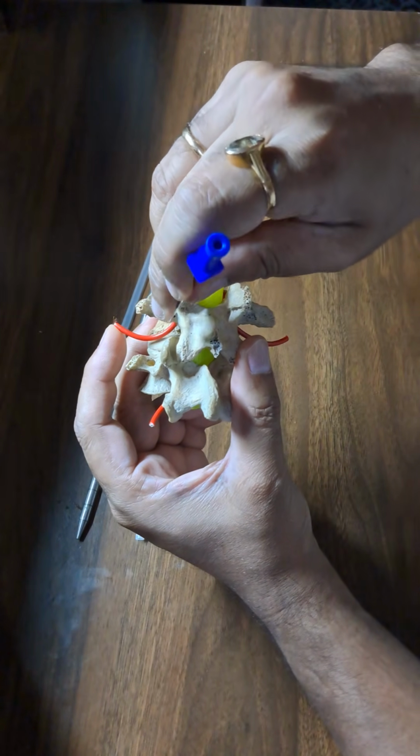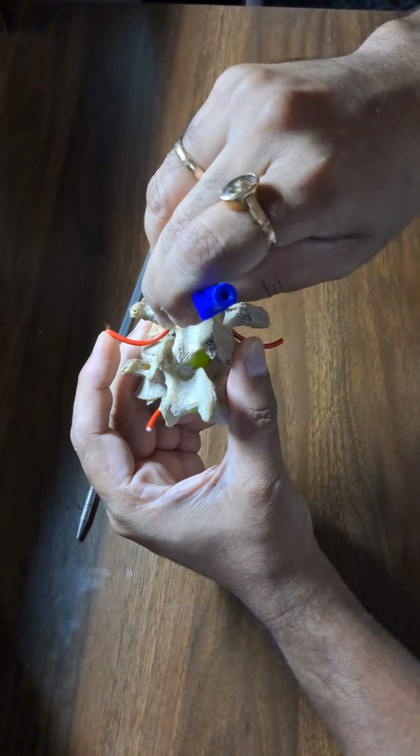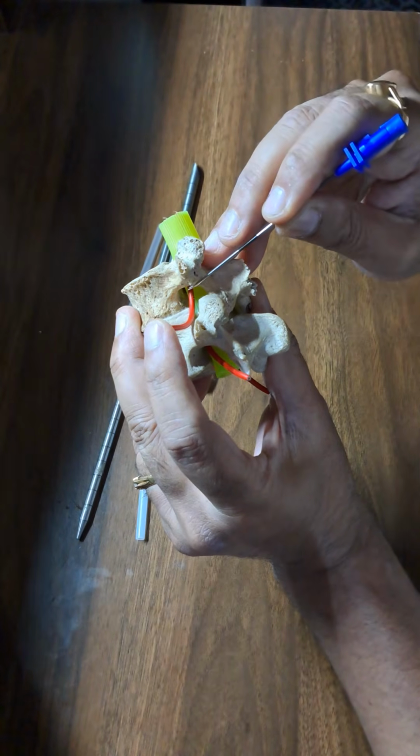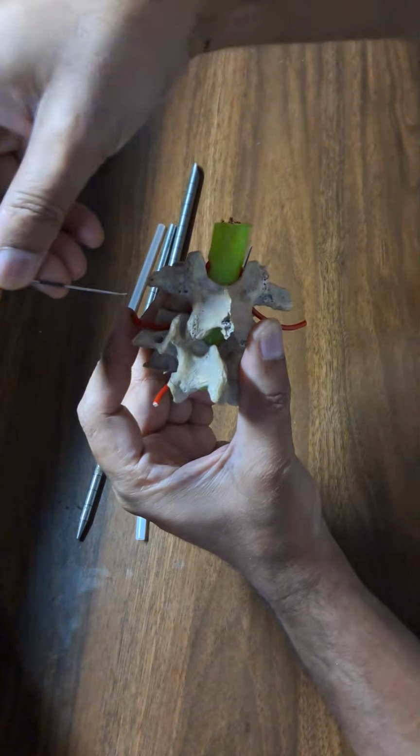So you touch that lower part of the pedicle or the lower border of the transverse process medially, and then you come laterally and enter into the foramen. So you will be as high as possible inside the foramen, and your needle is coming a little medially.